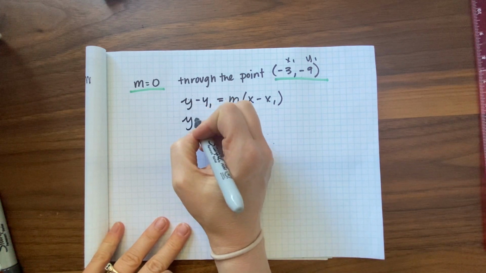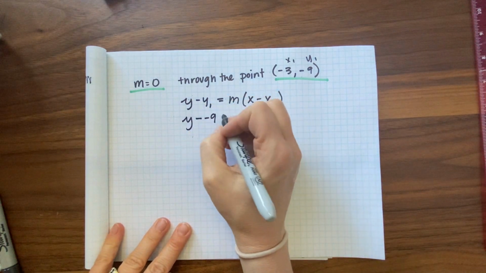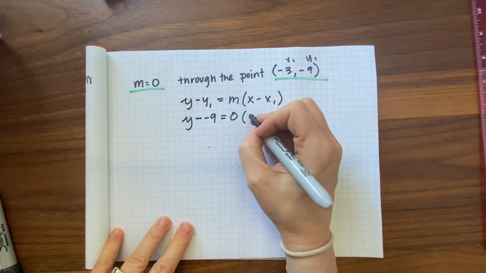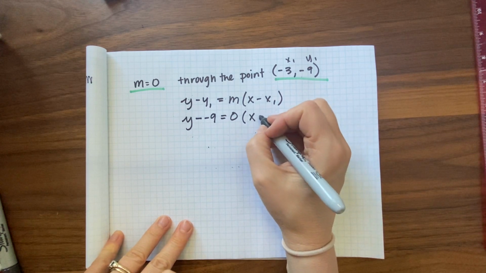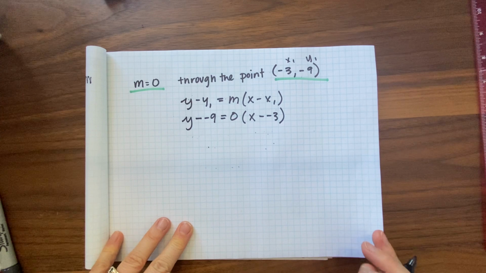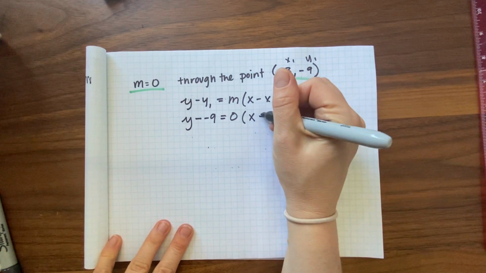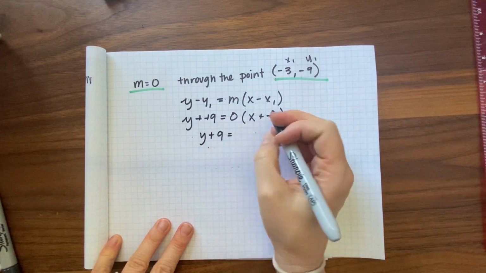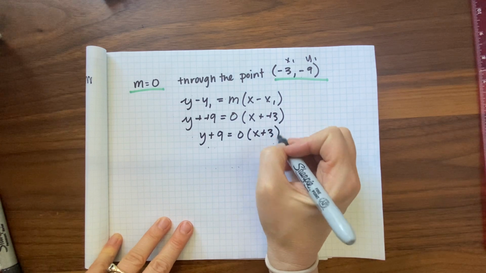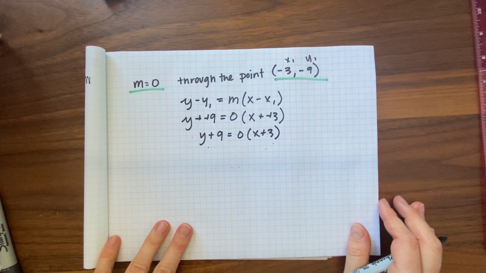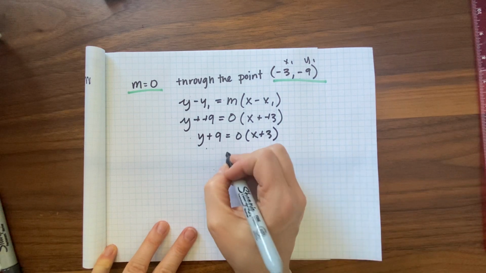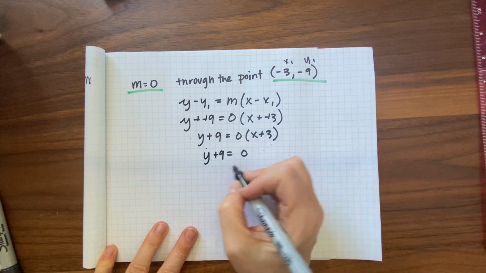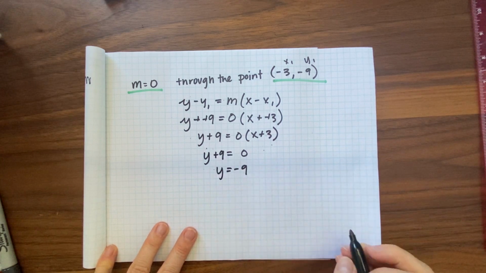So we're going to do y minus y1, negative 9, is equal to m, in this case 0, times x minus x1, in this case negative 3. When we subtract negatives, that's the same as adding. We get y plus 9 is equal to 0 times x plus 3. Well, wait a minute. 0 times x plus 3 is 0. y plus 9 equals 0. Solve for y. y equals negative 9.